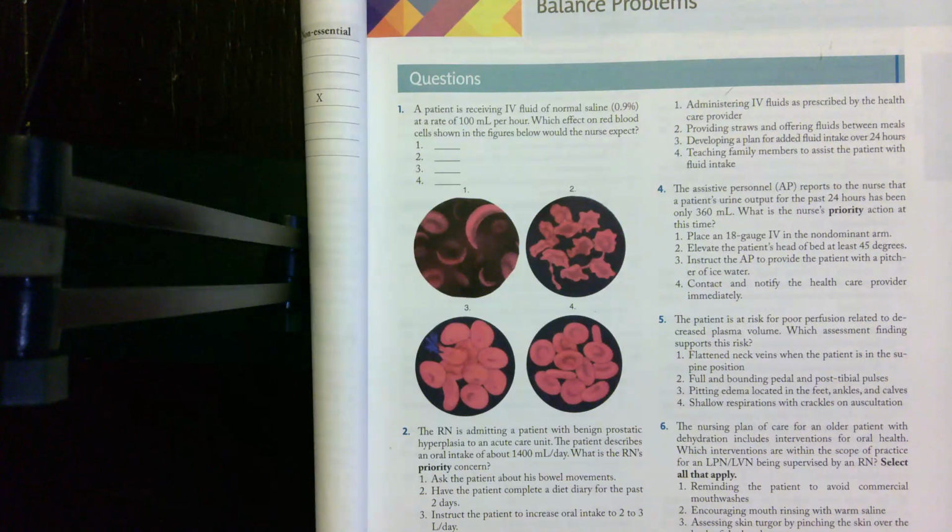Number 4, the assistive personnel AP reports to the nurse that a patient's urine output for the past 24 hours has been only 360 mLs. What is the nurse's priority action at this time? 1. Place an 18 gauge IV in the non-dominant arm. 2. Elevate the patient's head of the bed at least 45 degrees. 3. Instruct the AP to provide the patient with a pitcher of ice water. Or 4. Contact and notify the healthcare provider immediately.